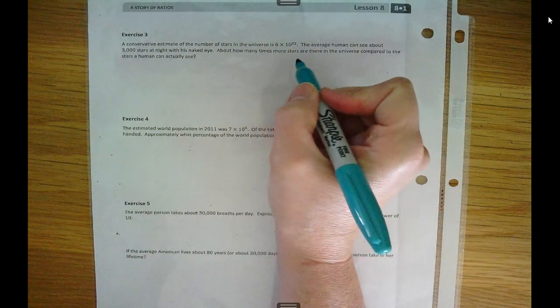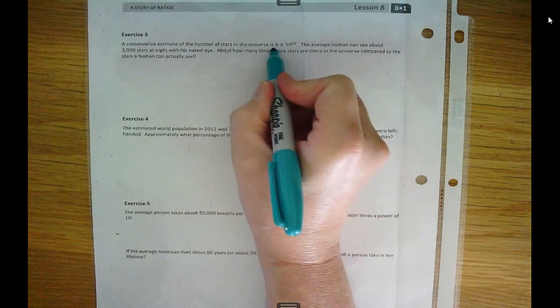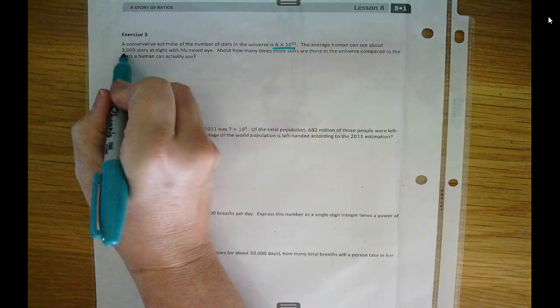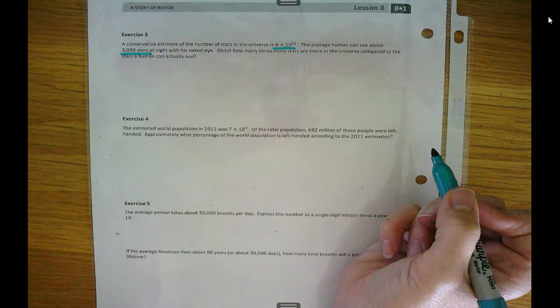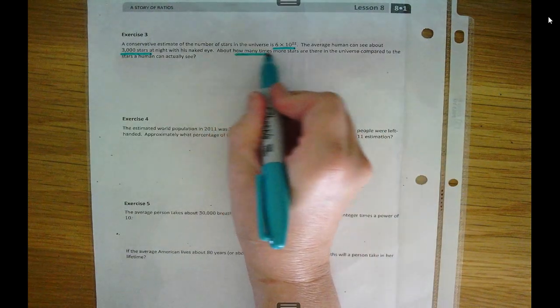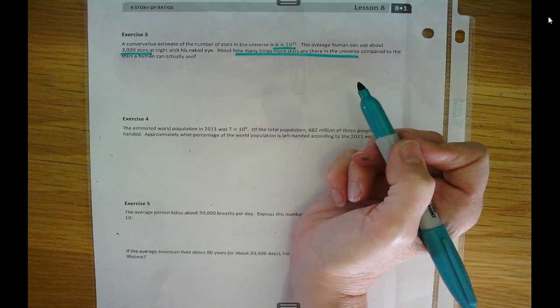We are going to continue with exercises 3, 4, and 5 for lesson 8 about estimating quantities. In exercise 3, it says that the estimate of the number of stars in the universe is 6 times 10 to the 22, and the average human can see about 3,000 stars with the naked eye. How many times more stars are there in the universe compared to what a human can see?